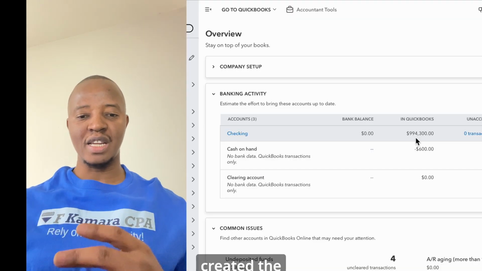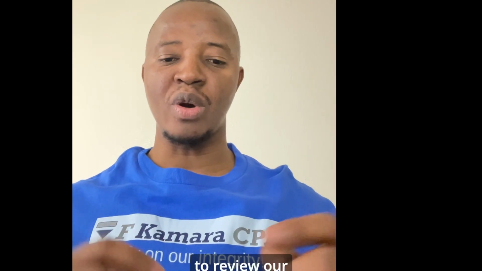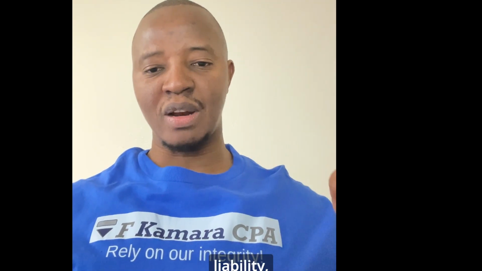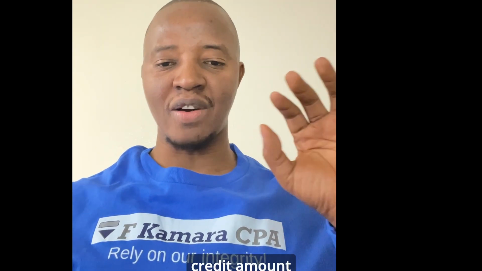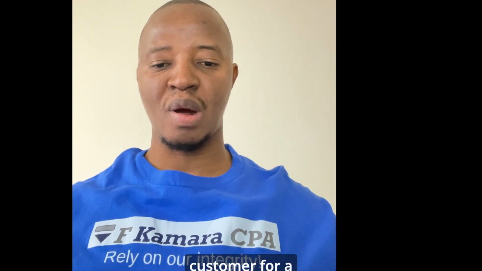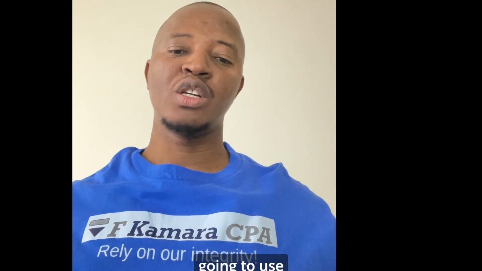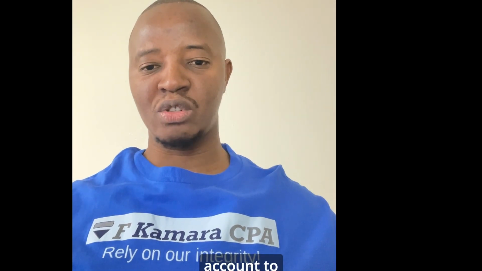So after we've created the invoice, then 3, we are going to review our liability balance and also the income balance. Because at the end of the day, the total liability, where we're going to credit the amount that we receive from the customer for a payment for the 12-month period or maybe more than that, we're going to use this liability account to offset the revenue account. That is, every month QuickBooks will automatically debit the liability, which is the deferred revenue account, and then credit the revenue as we earn the income.